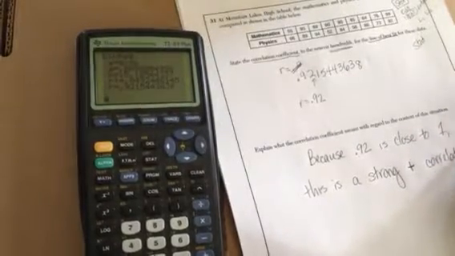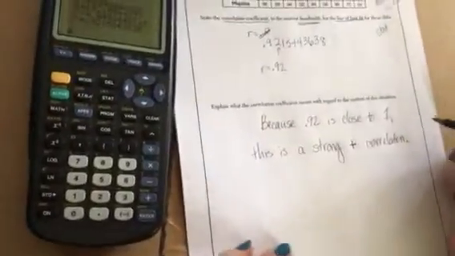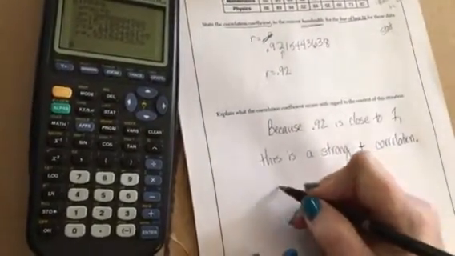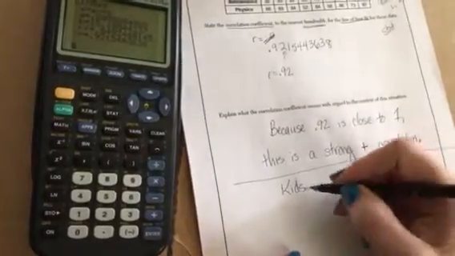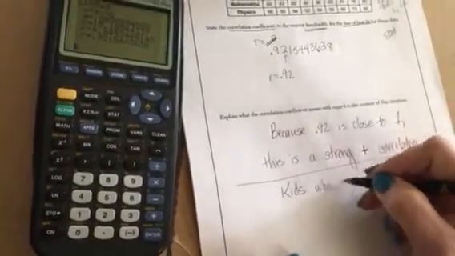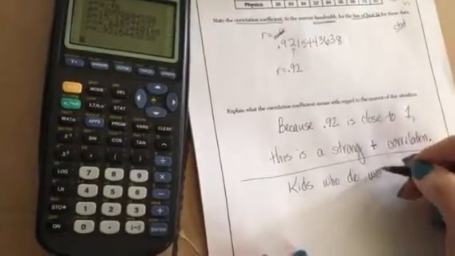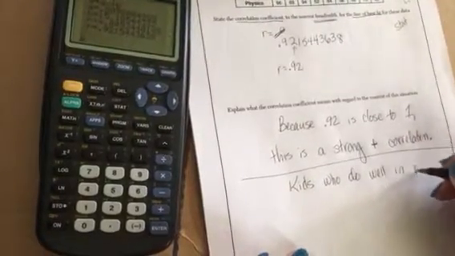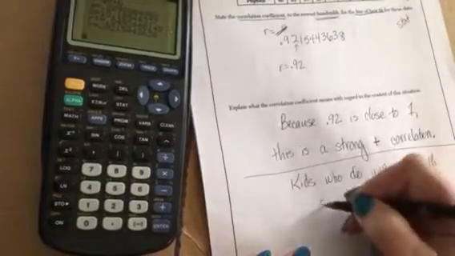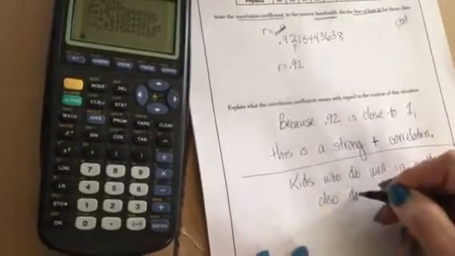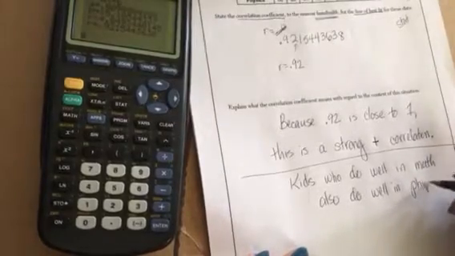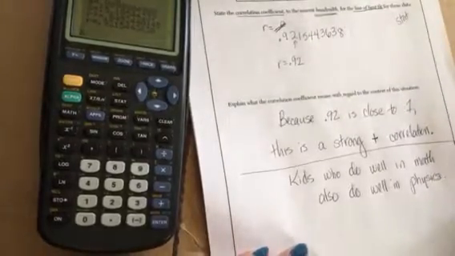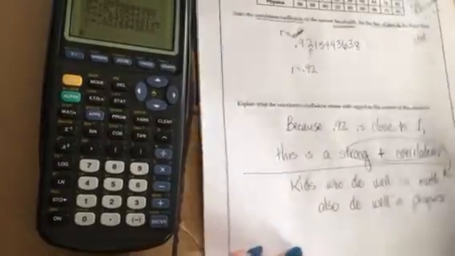Now, if you're not going to think to say all of that, and I wouldn't blame you if you did, another thing you can say is, that's one possible answer, but guess what? Kids who do well in math also do well in physics. Because that's also what that means. A strong positive correlation, that's what it means.